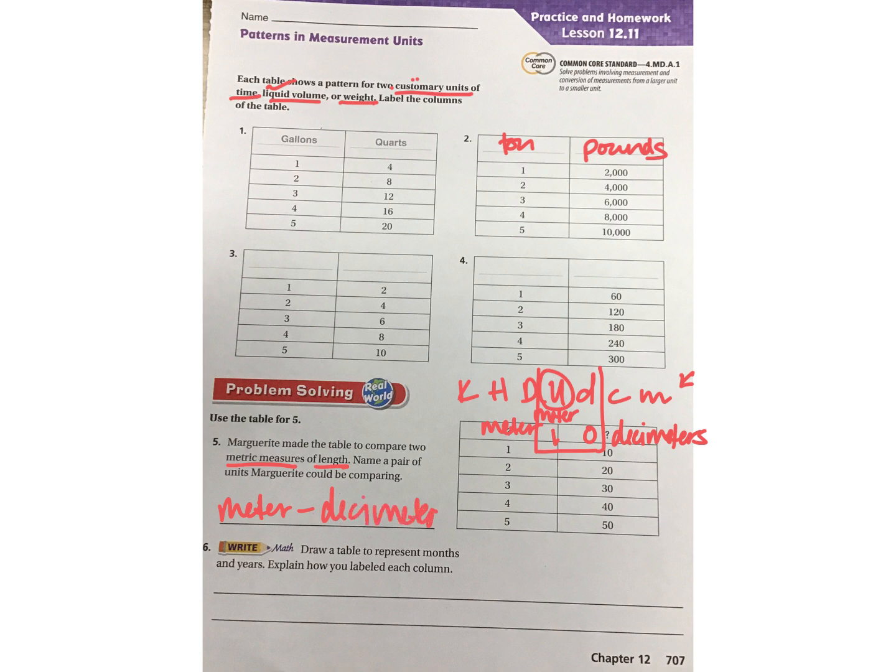Okay, write it down. All right, let's just talk through number 6. Draw a table to represent months and years. Explain how you labeled each column. You're going to do this on your own. We're representing months and years.